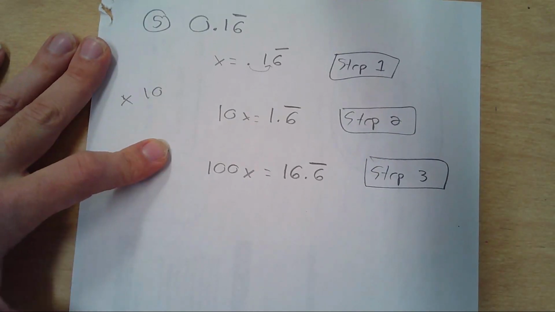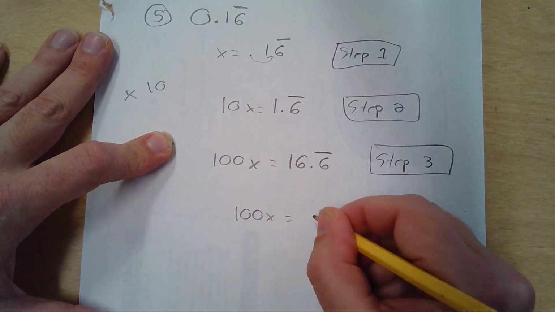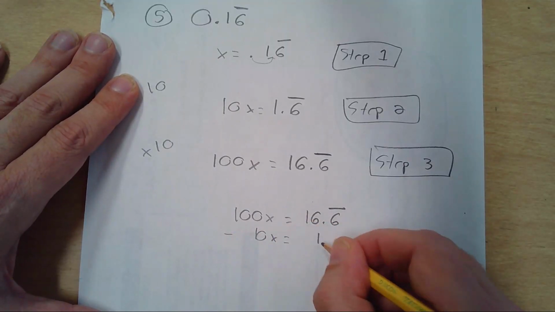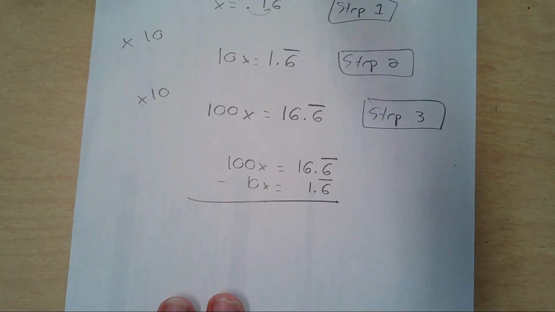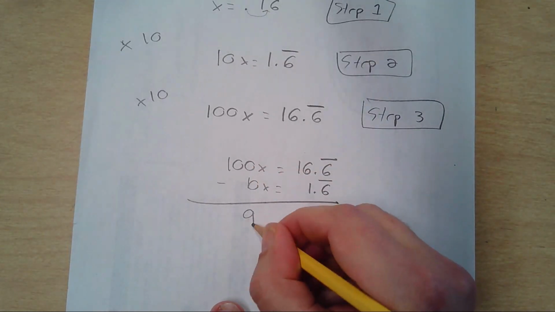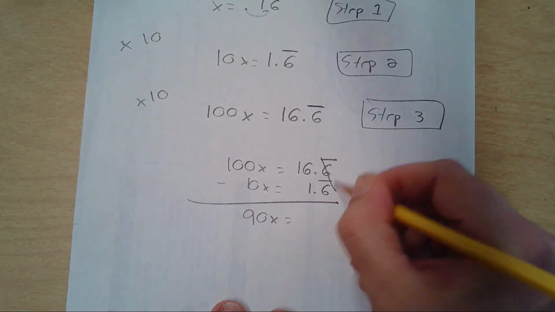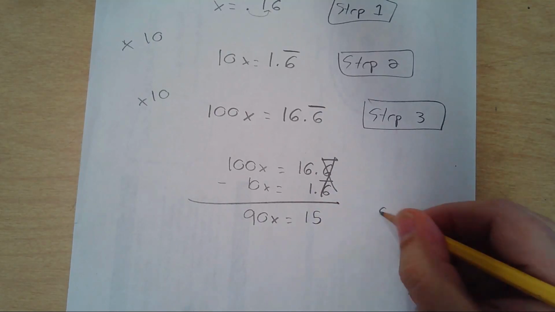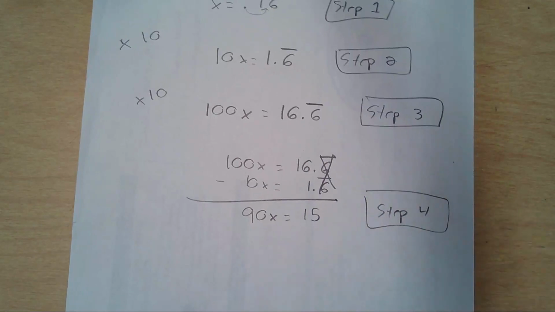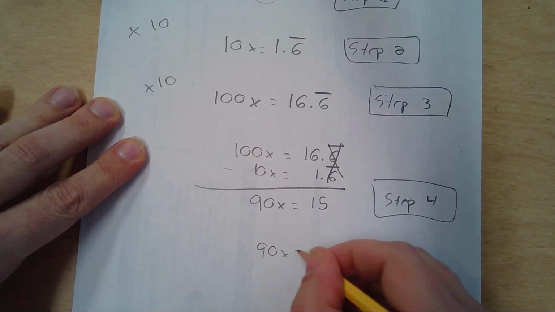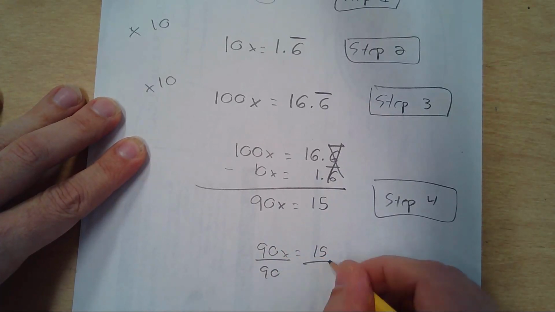So now, step 4, take the equations and subtract. 100 minus 10 is 90. These cancel out. 16 minus 1 is 15. Step 4, subtracting the two equations from each other here. And then step 5 is just turning it into divide both sides by 90.